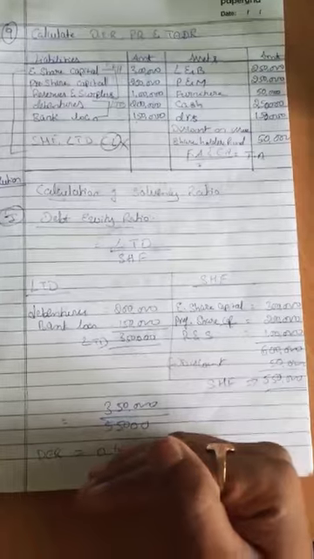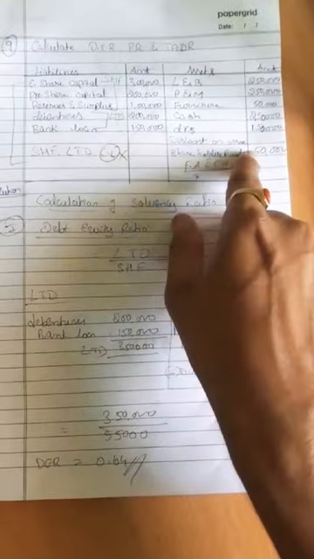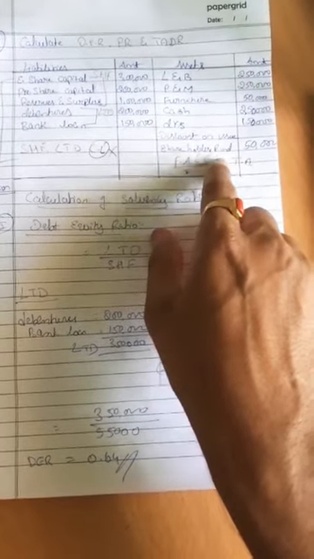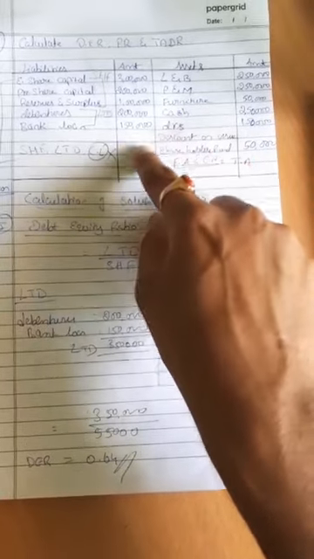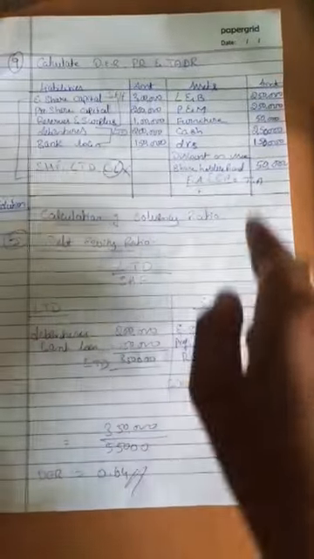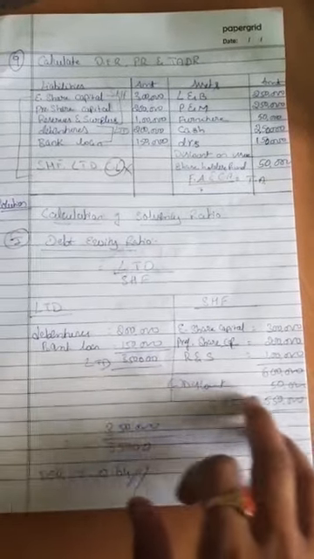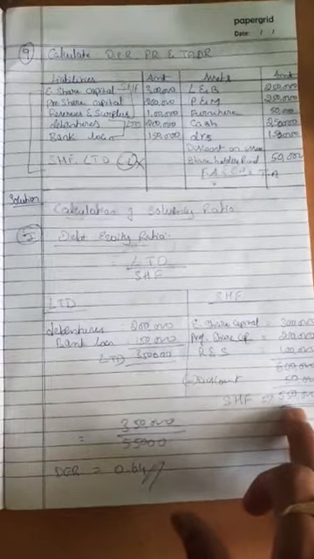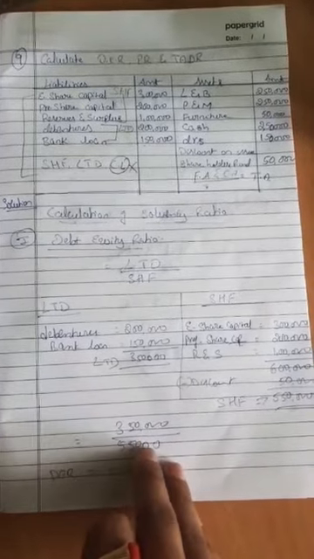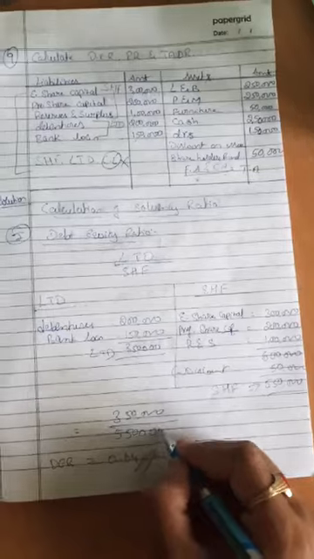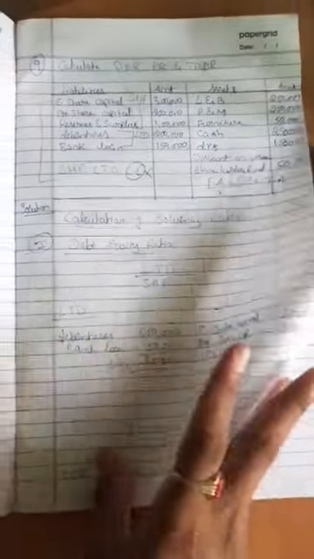But in this problem, we have been given a discount on issue of shares, so we deduct that; it is known as miscellaneous expenditure. The total long-term debt was 3,50,000 and the total shareholders' fund was 5,50,000. So 3,50,000 divided by 5,50,000 gives the value 0.64.